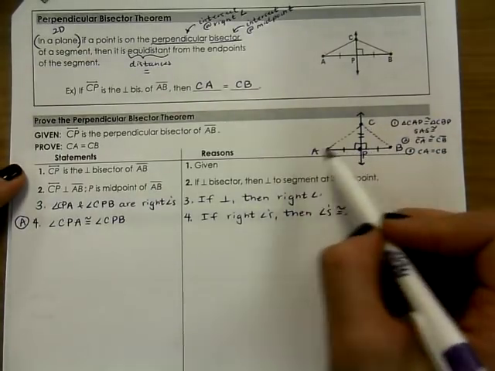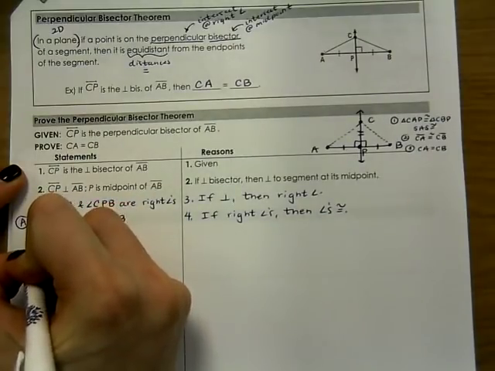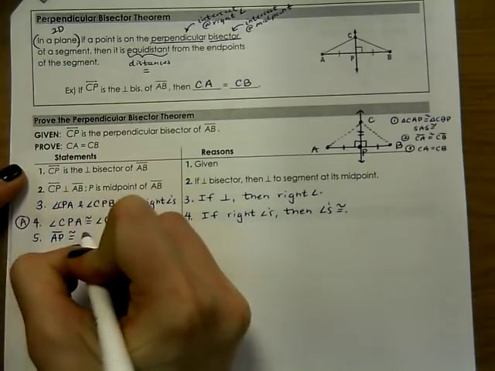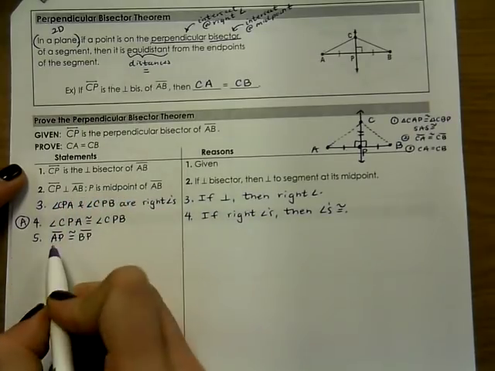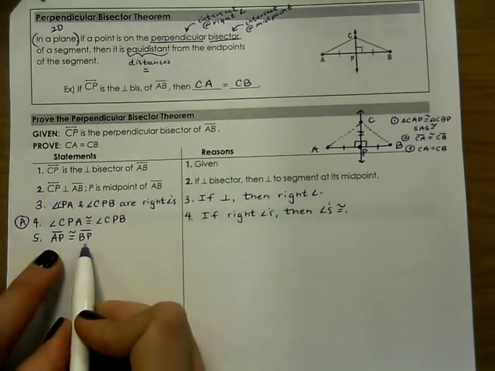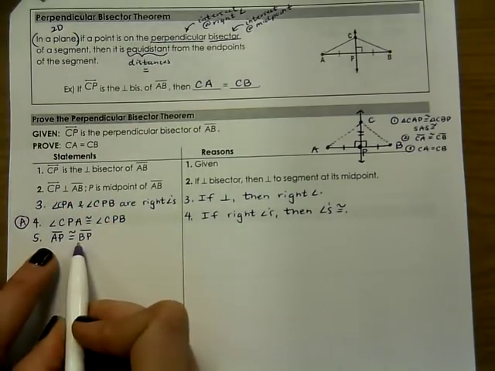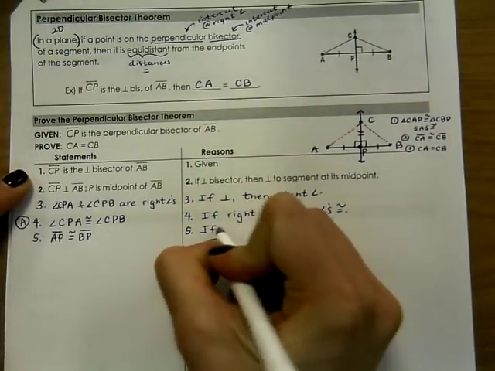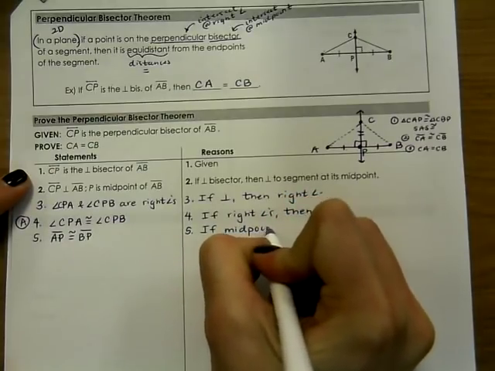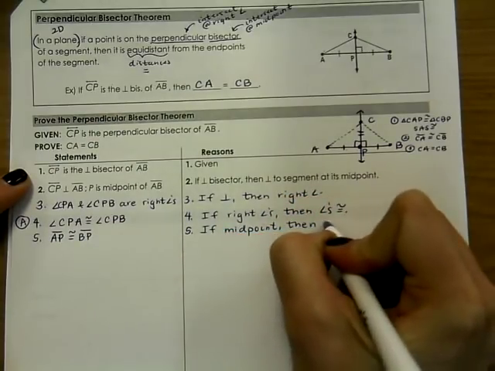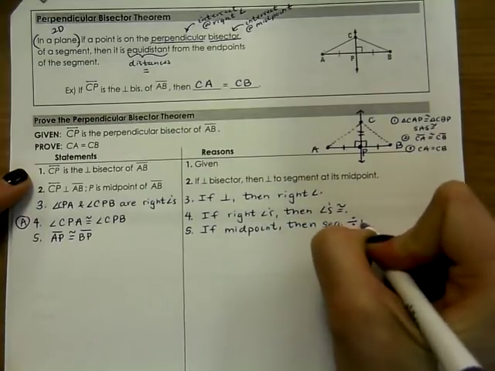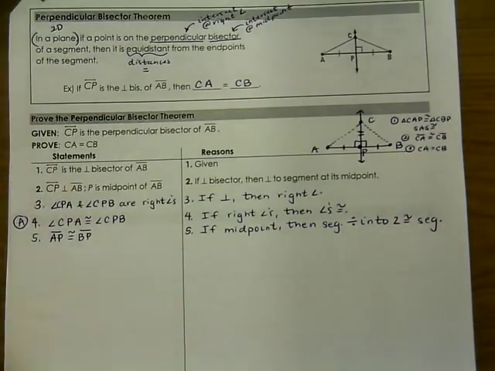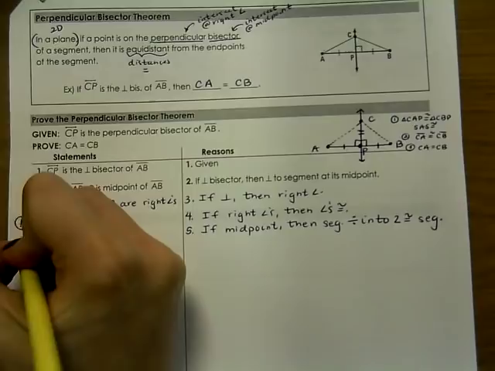And so when I look at this, if we use the fact that this is a perpendicular bisector, I know that segment AP is congruent to segment BP. Please make sure the order of your letters is correct, meaning the corresponding parts are written in the same order. So A and B correspond, P and P correspond. And that is because if midpoint, then the segment is divided into two congruent segments. So there's one of our pairs of corresponding sides.